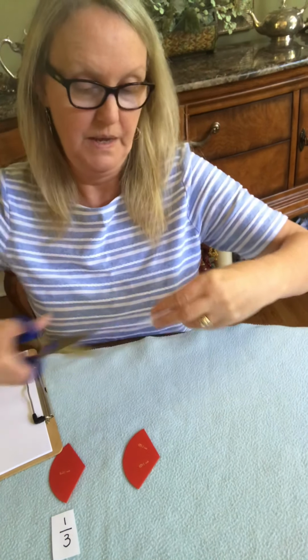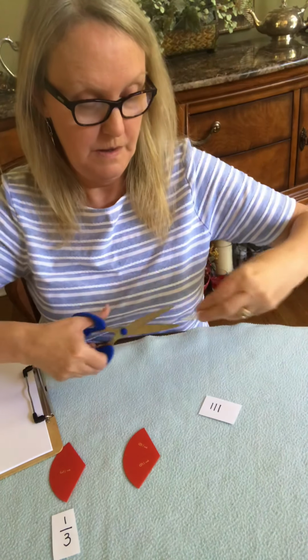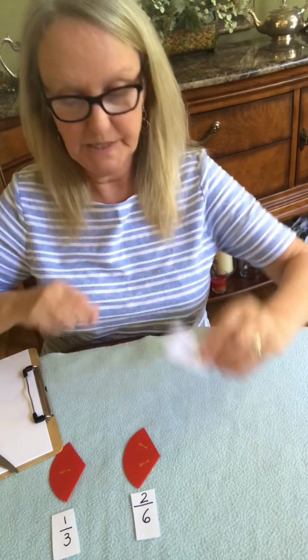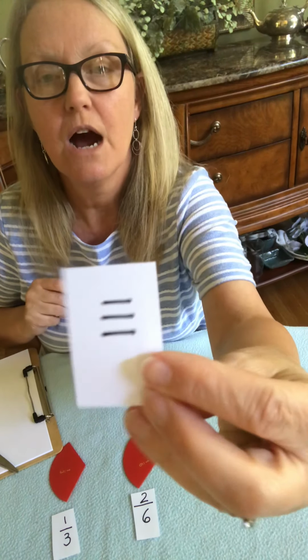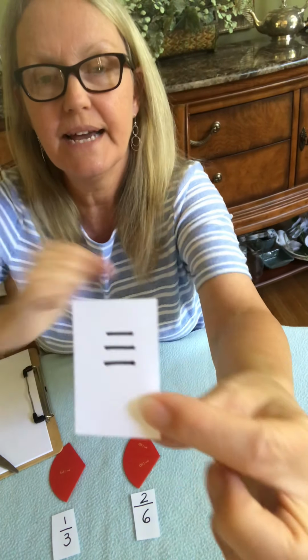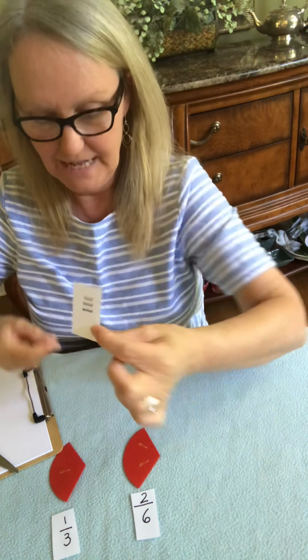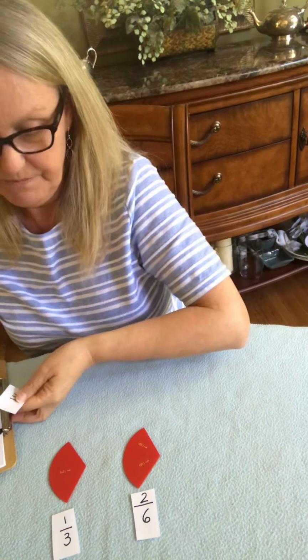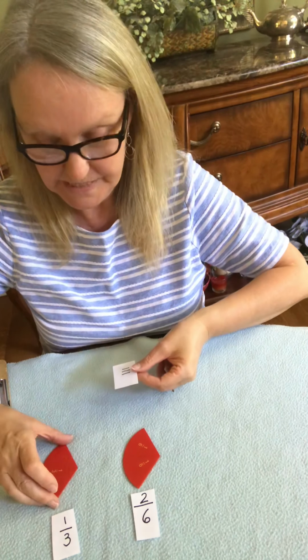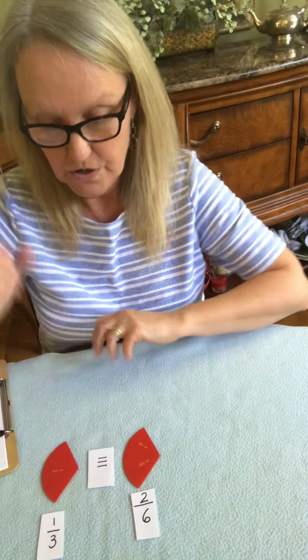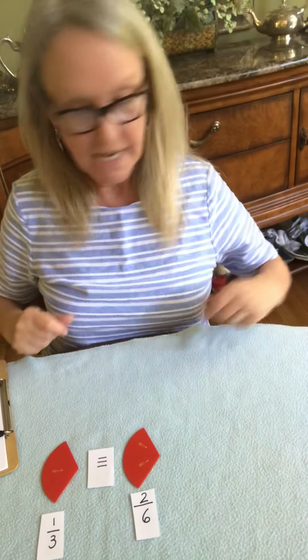One-third, 2/6, and we can put our special sign in between. Our equal sign with 3 lines that stands for equivalence. That means equal value. They take up the same space. So 1/3 is equivalent to 2/6. And we keep going.